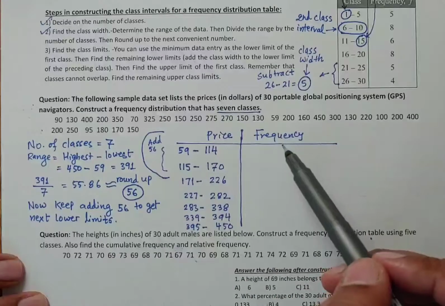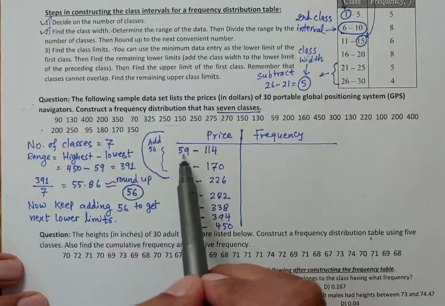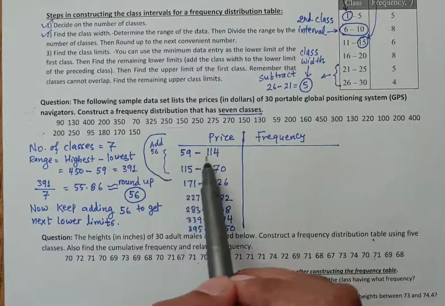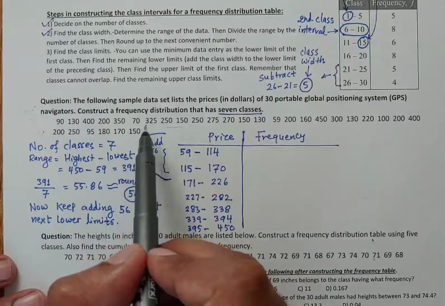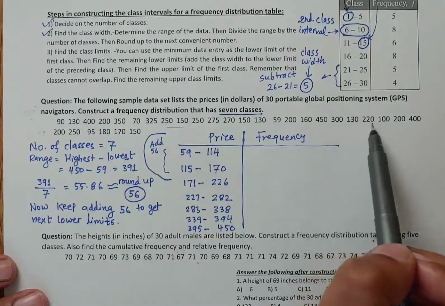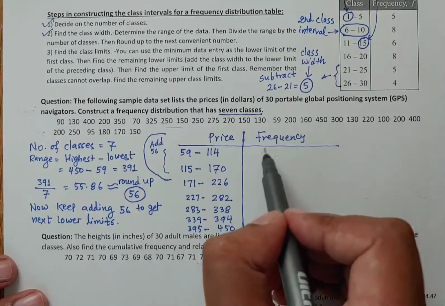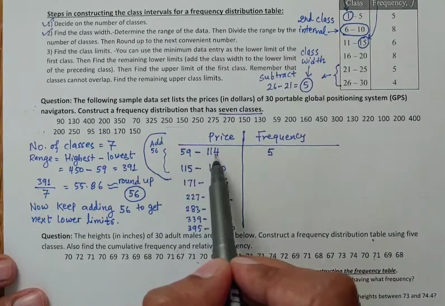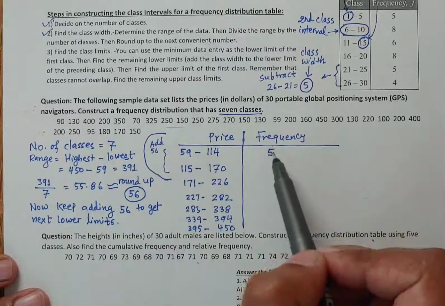Now you need the frequency. So what you're doing now is you count in the data how many numbers are between 59 and 114. Let's see, 59 to 114, how many numbers are in there? 1, 2, 3, 4, 5. So there are 5 numbers within 59 and 114 in the data. So that is a frequency of 5.